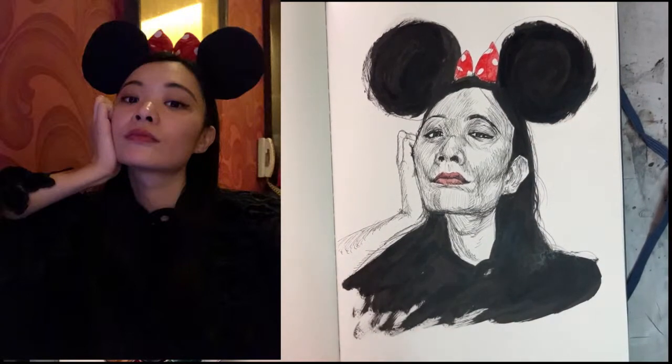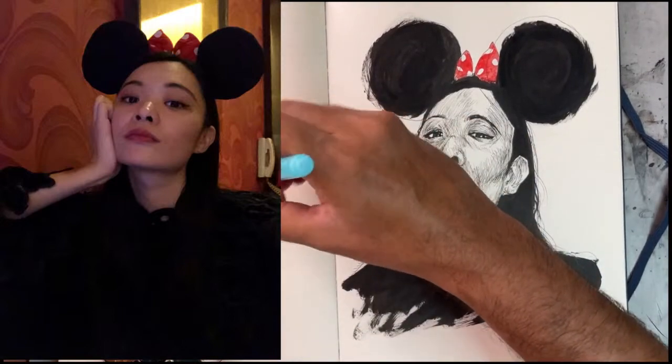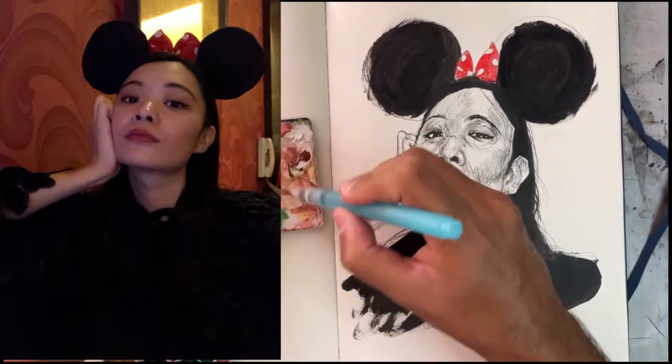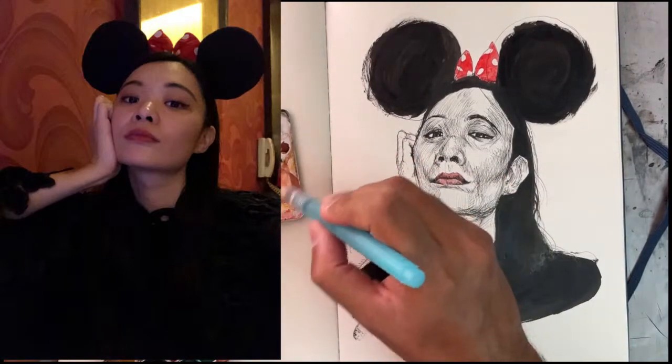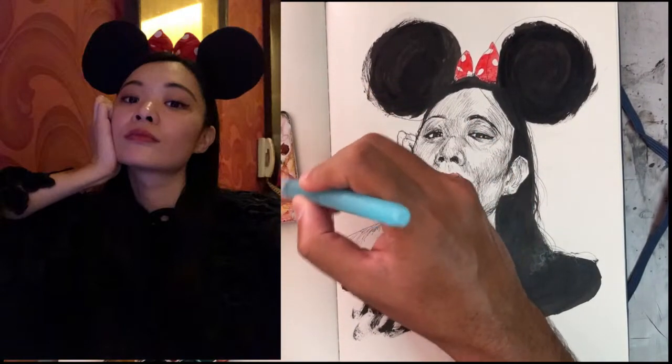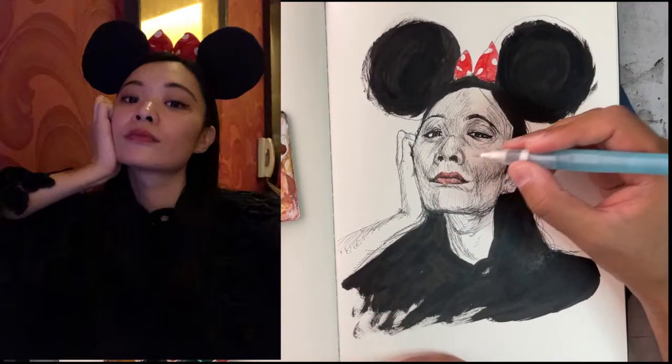I kind of wish I used a non-watercolor-proof brush. So as you can see, I'm not really cleaning out the brush or anything, just keeping it slightly muddy, I guess.